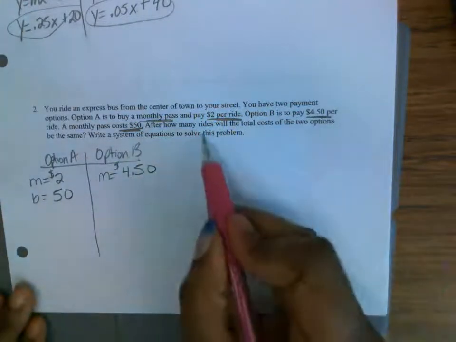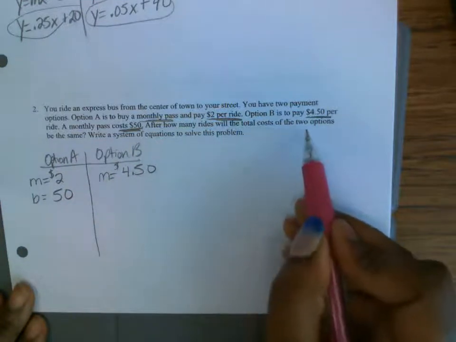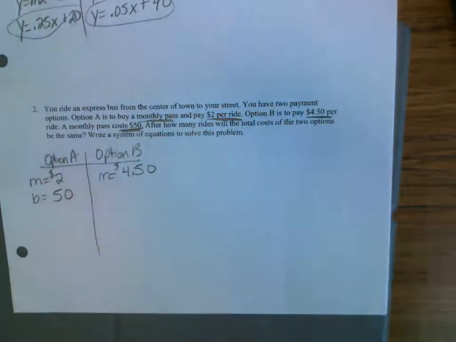So it says, after how many rides will the total cost of the 2 options be the same? So in other words, where do these lines cross each other? When is it going to be the same amount of money? Just like we did in the other one.